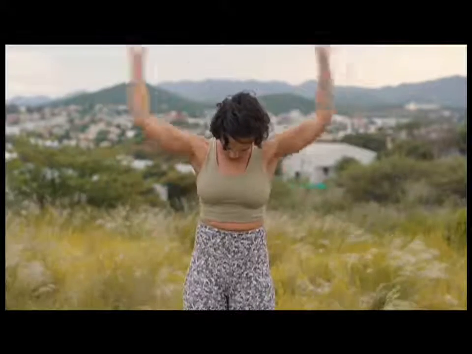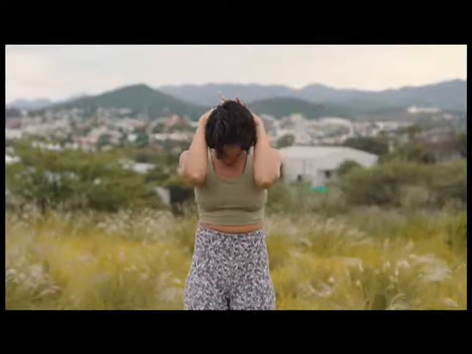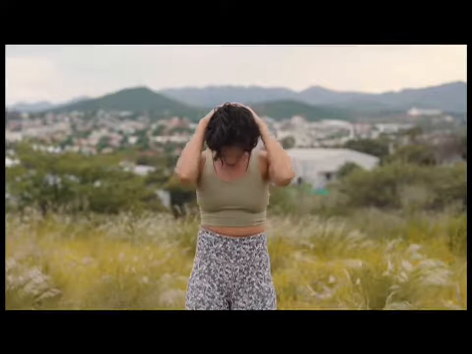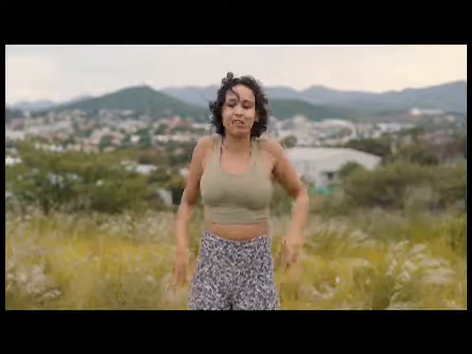One more to the front, interlace the fingers to the back of the head, lean the elbows forward, and release. If you're feeling a lot more tension, either go for the massage or just do some rotations. And that's it for now.